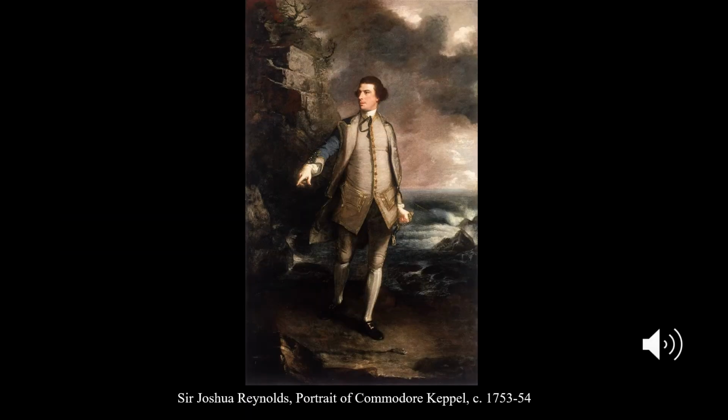So here's one of the portraits that made Reynolds' name. This is a portrait of Commodore Keppel from 1753-1754. Keppel was a sailor who offered Reynolds free passage to Italy on his ship. Again, Reynolds went to Italy to study the old masters and classical tradition, and painted this portrait of Keppel upon his return as a thanks for the passage.